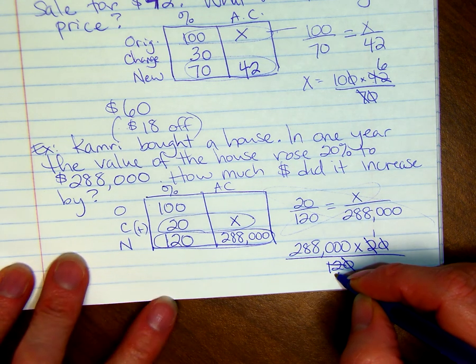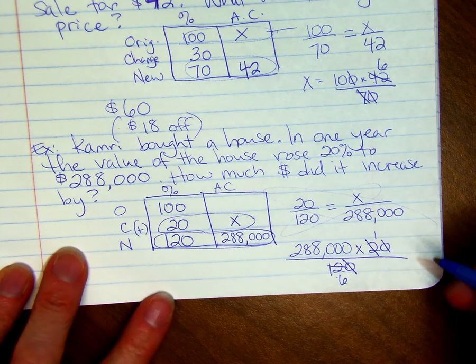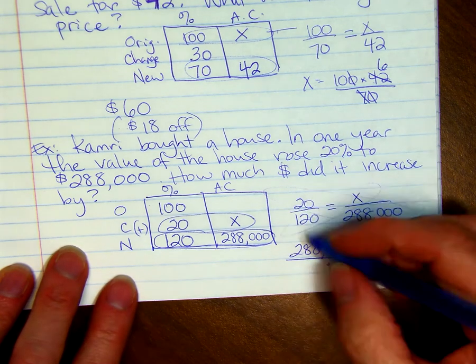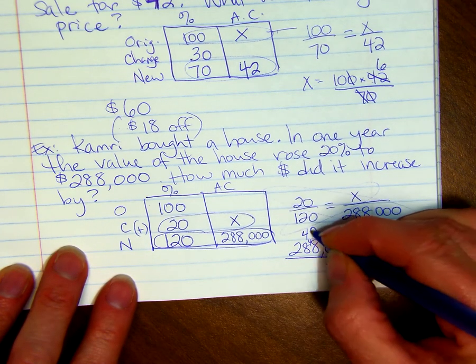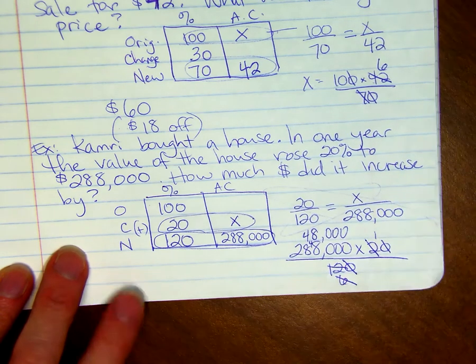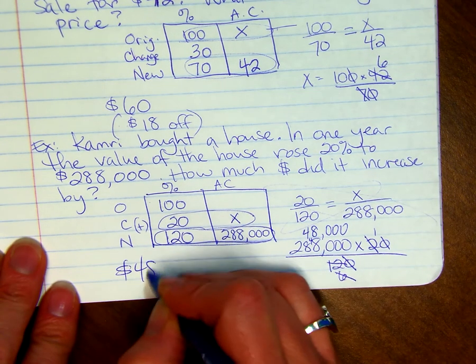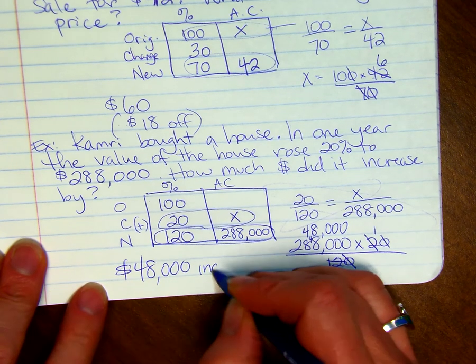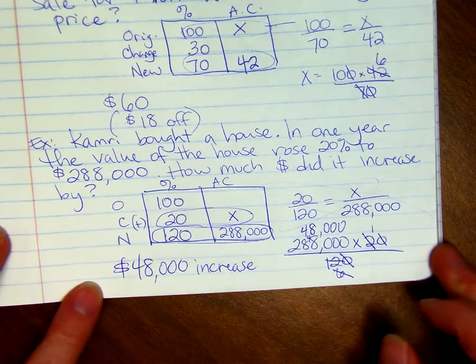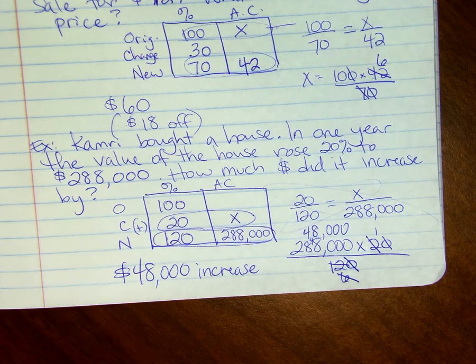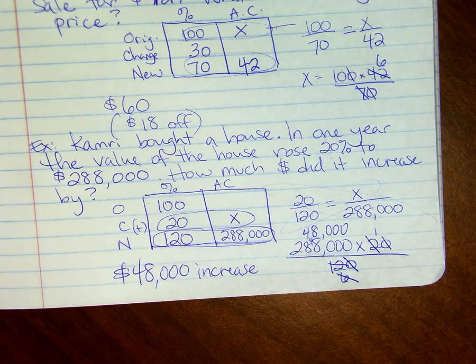So let's see, how many times? Let's see. 48,000. So it's a $48,000 increase. That's how much was added to the value of her home. And that's the end of the lesson.